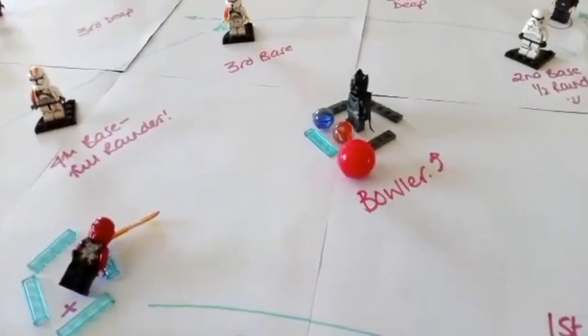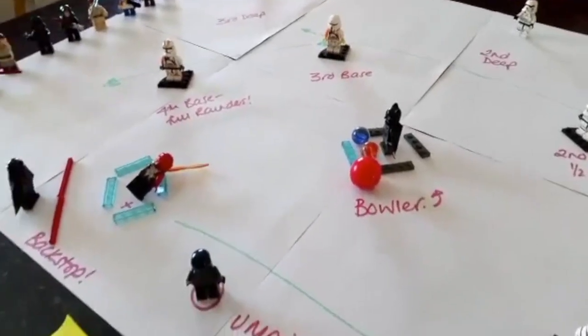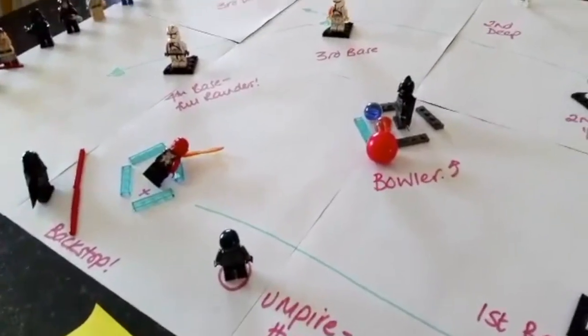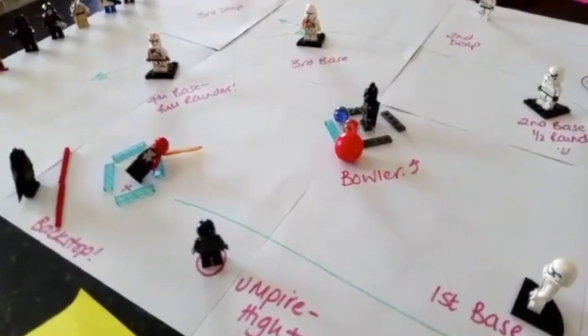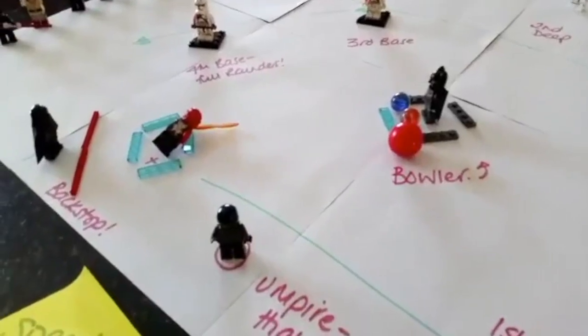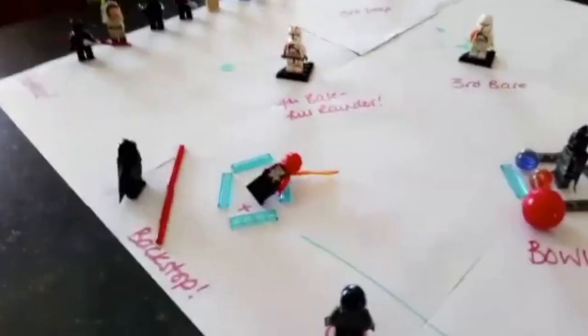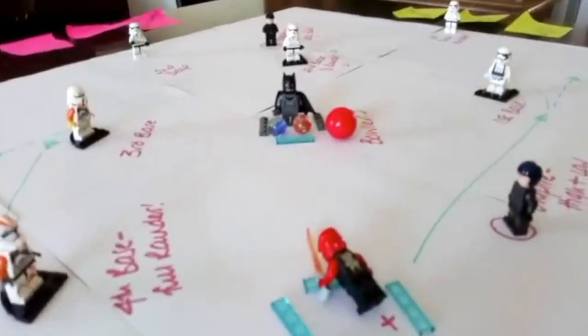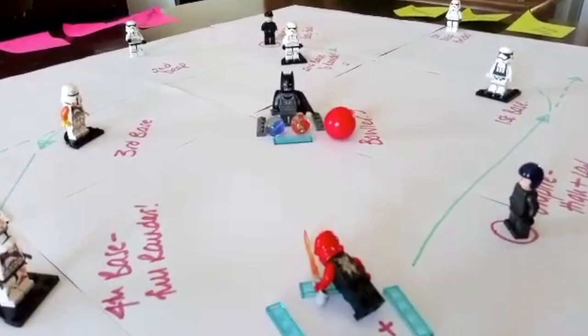The second triangular relationship we've got going on is the one between the bowler, the backstop and second base as well, because obviously that is a goal score, that is a rounder scoring post. Again, the bowler will bowl to the hands of the backstop, and then the backstop is going to do a nice accurate throw to their fielding player on second base.